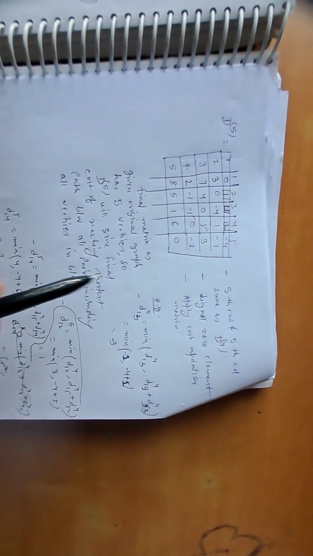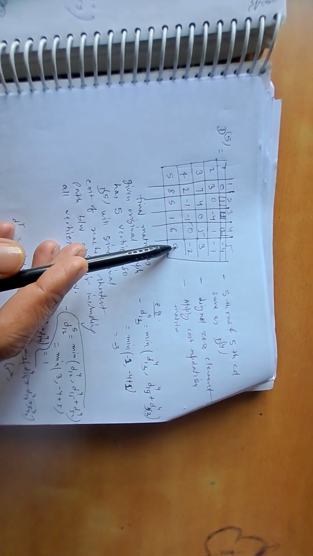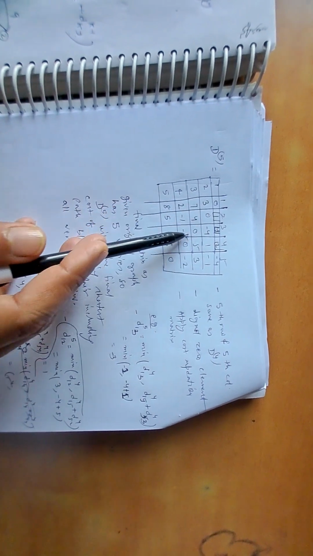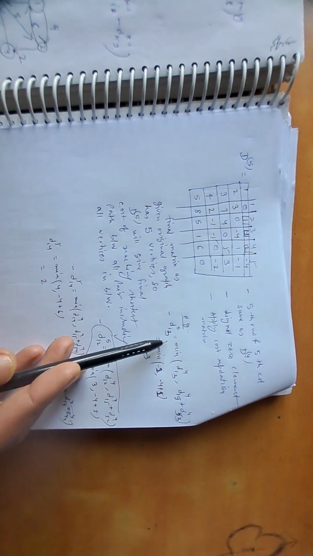And at last we go to our final matrix, which is the D5 matrix. For this D5 matrix, your 5th row and 5th column will be the same as in the D4 matrix. Diagonal elements will remain the same, and all the rest of the elements you can calculate in the same way as mentioned here. So let's take an example.